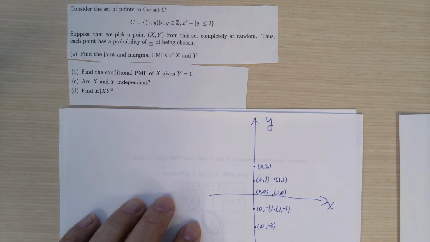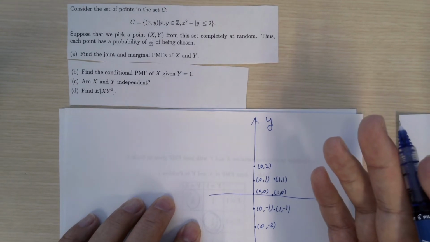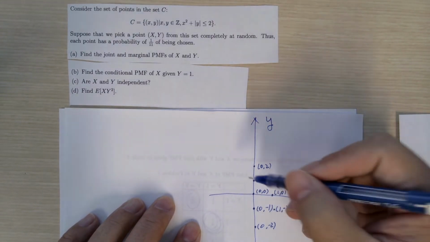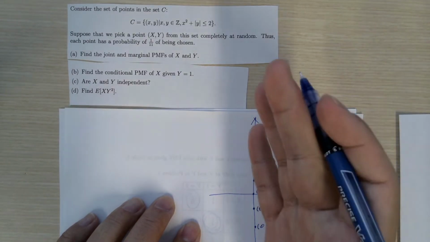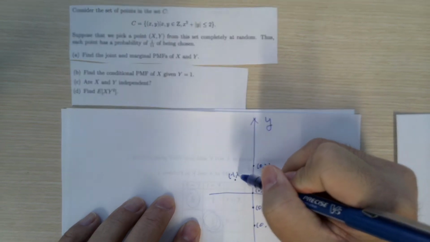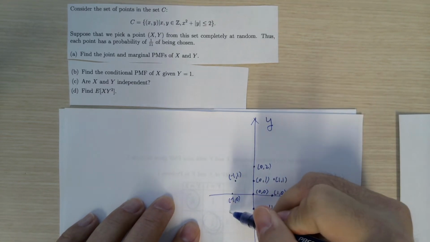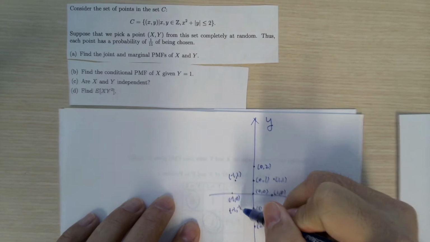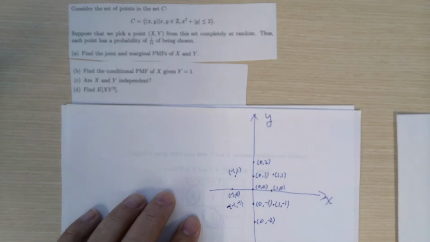Again, x has a square here, and y has the absolute value, so all the symmetric points with respect to the y-axis, that is negative 1, 1, negative 1, 0, and negative 1, negative 1, will also be 3 good points.